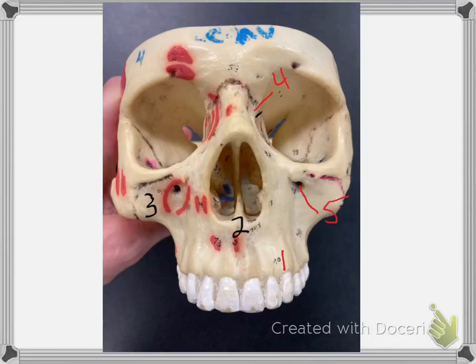Okay, this is a review for the Week 4 osteology information. You can push pause and just try to identify each of the structures numbered. Number 1, this is the alveolar process for the maxillary bone. This is our anterior nasal spine.